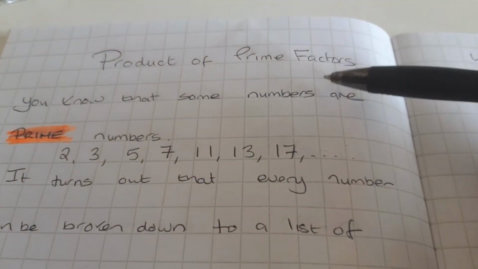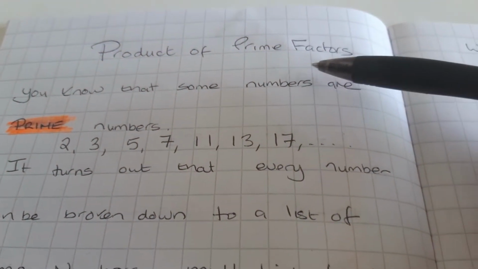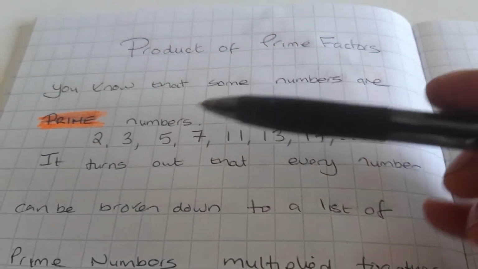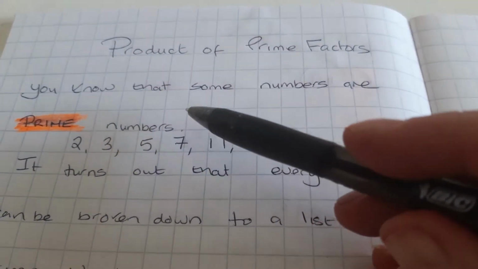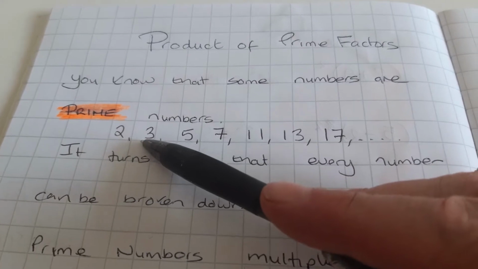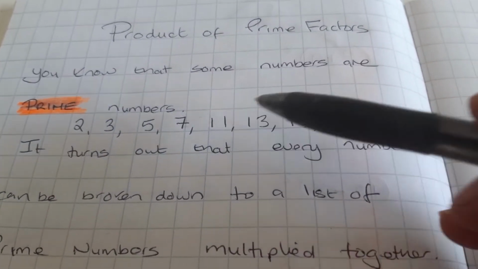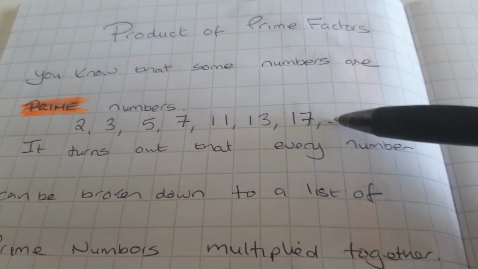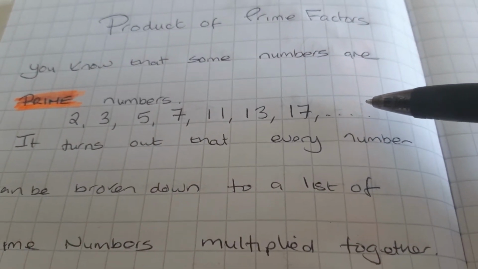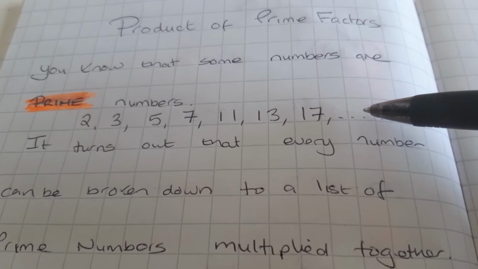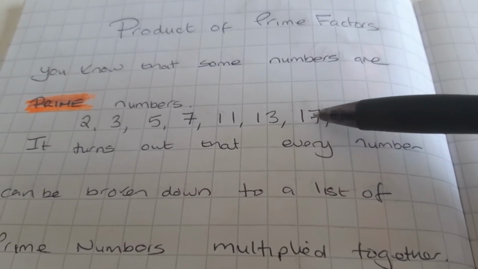Going to look at a thing called prime factors, which is a very common question on the MT. You know that some numbers are called prime numbers, and they are 2, 3, 5, 7, 11, 13, 17, and it goes on and on and on. A prime number is a number that nothing goes into except itself or 1.